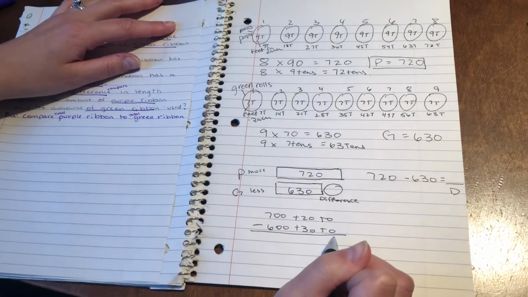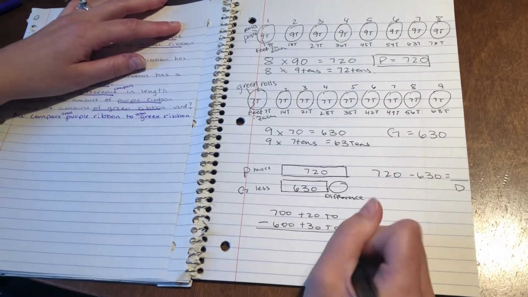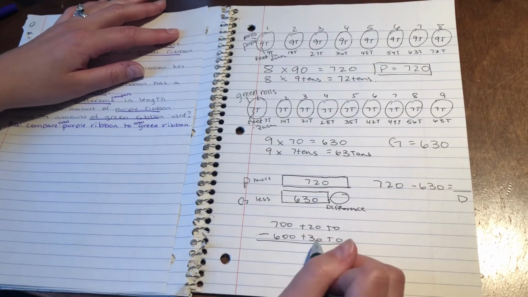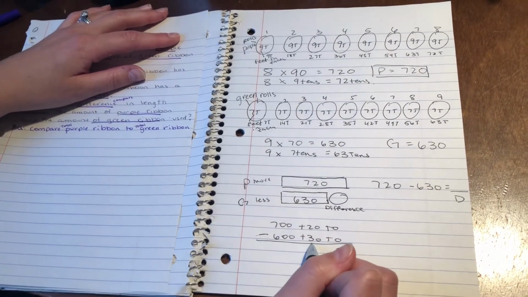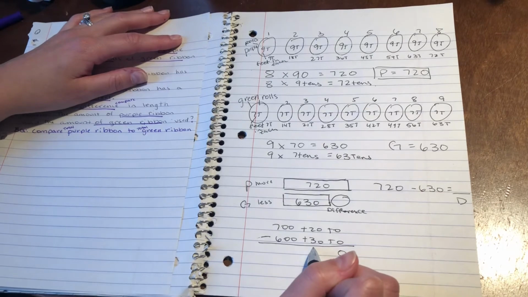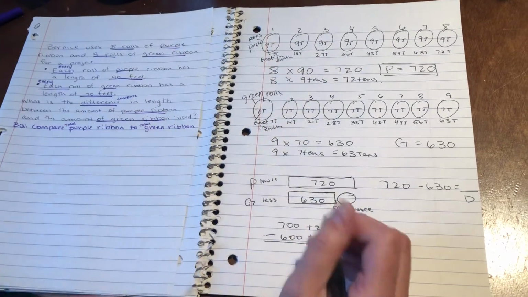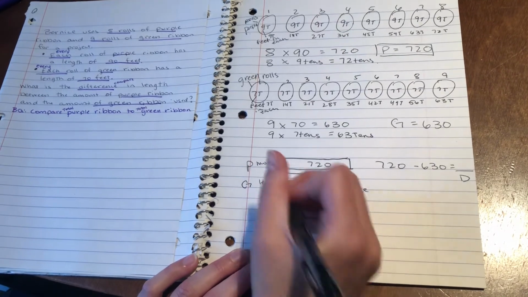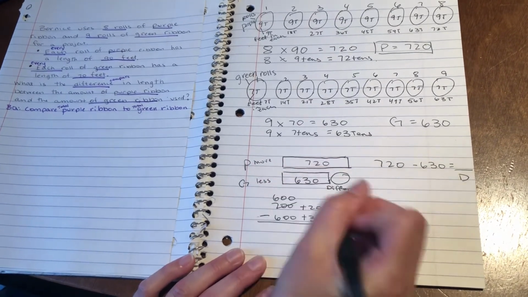So I'm going to start in my ones place. 0 minus 0 equals 0. 20 minus 30. I do not have enough to take away 30 from 20, so I need to regroup. I'm going to go into my hundreds place. I'm going to cross out my 700, and I'm going to turn that into 600.